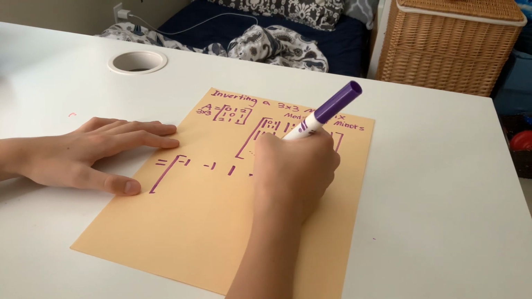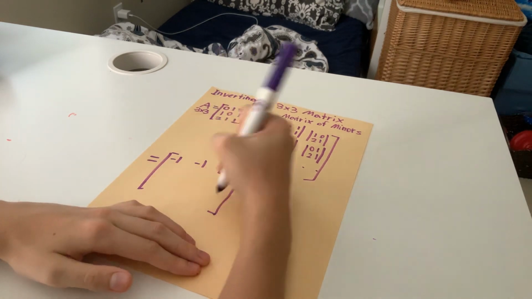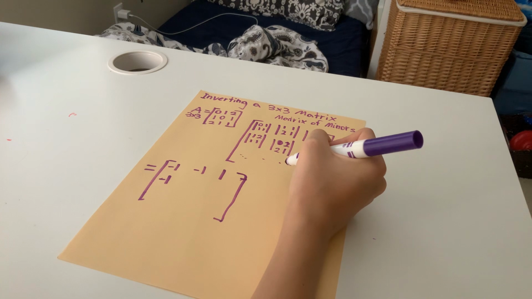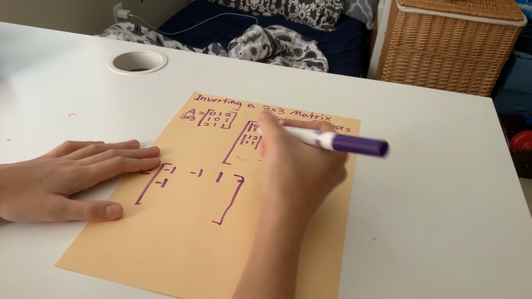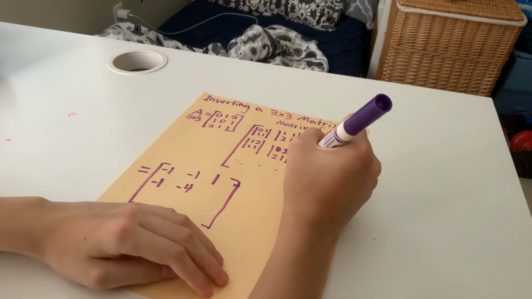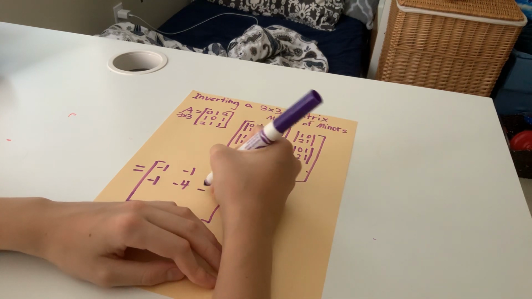Oh, wrong. That's fine. So -1. Get a lot of -1s, it seems. 0 times 1 is 0, minus 4, so -4. Okay, 0 times 1, that's 0, minus 2, that's -2.